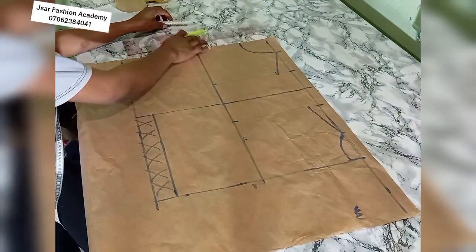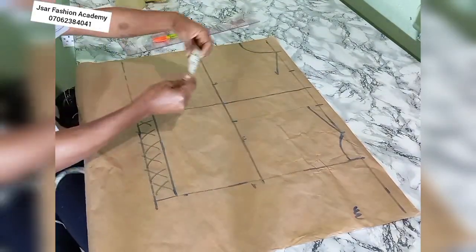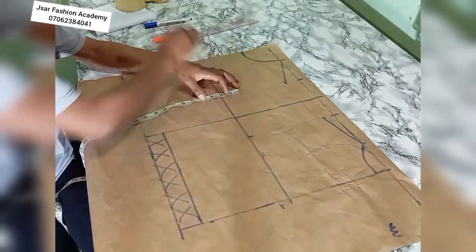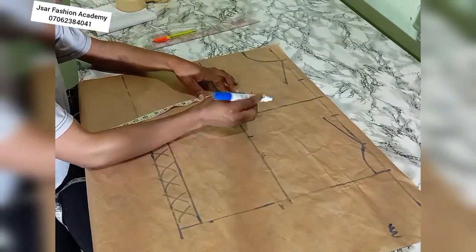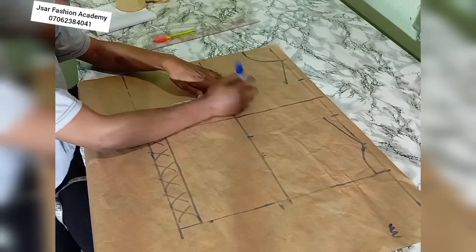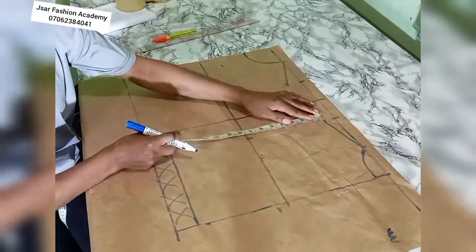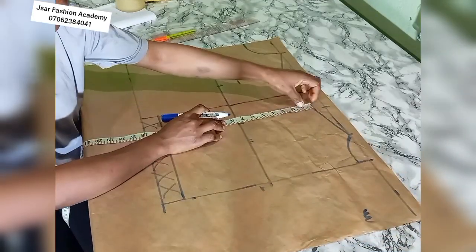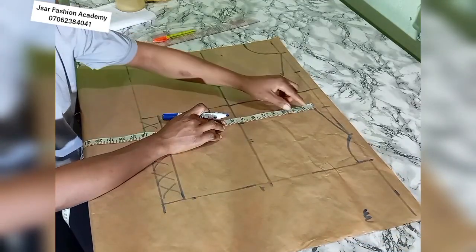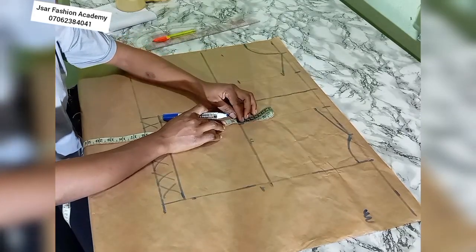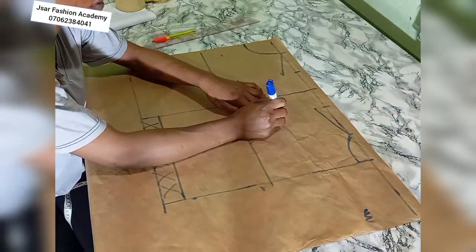Once that is done, the next thing you need to do is go to the front part to get our armhole curve. For the front part is a constant. You're going to be going up by 2 inches, is a constant. Now for the back, you're going to take your tape this way, from this shoulder slope to your chest line, and divide it by 2. Okay, divide it by 2.